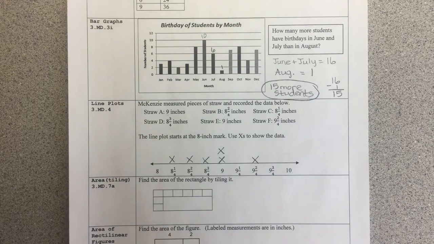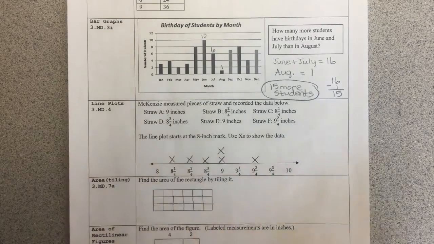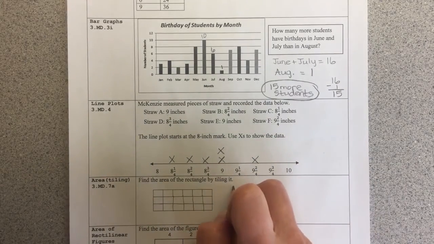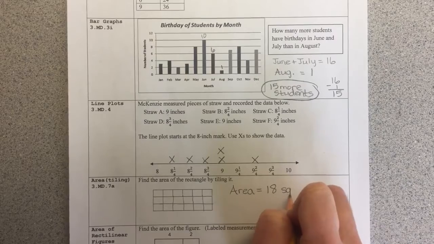Area, tiling. Find the area of the rectangle by tiling it. So here, what I'm going to do is complete the columns. Just continue drawing my lines down, and then I'm going to complete the rows by drawing this one over. And I can count all the squares that make up this two-dimensional figure here, and that gives me the area. I see also there are 3 rows, and in each one of those rows there are 6 boxes. So I can go 6, 12, 18. Or I could count them individually and find that there are also 18 squares. So the area equals 18 square units.